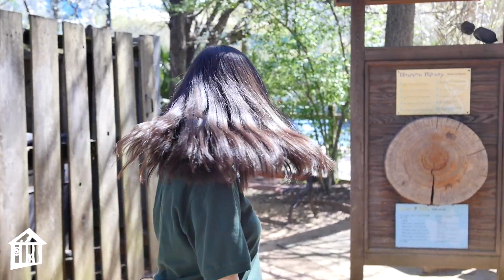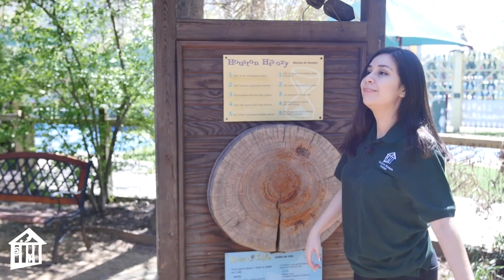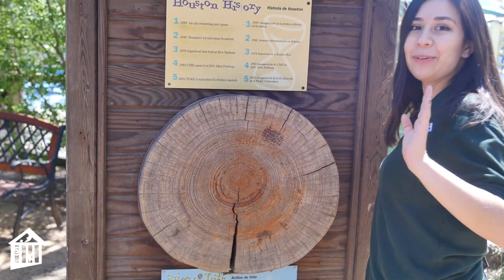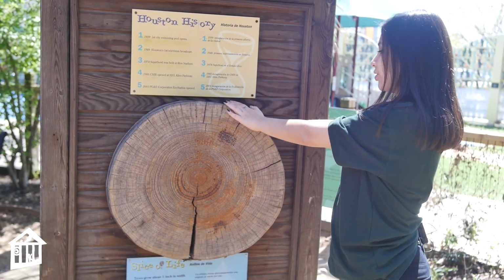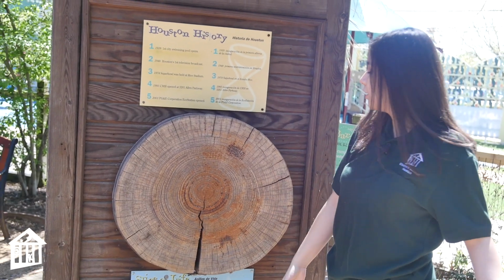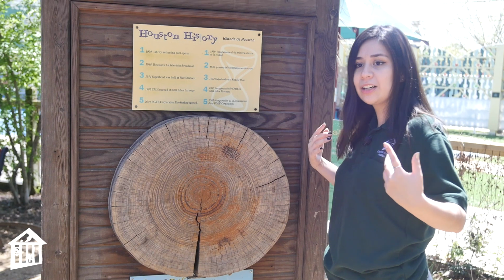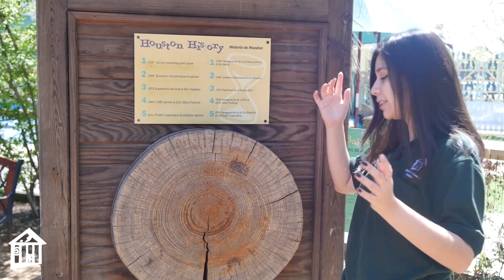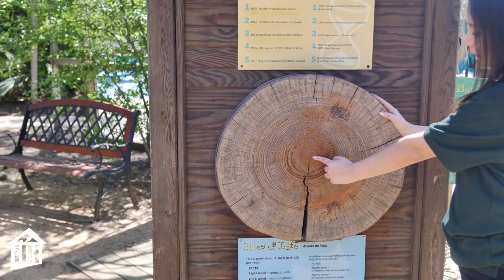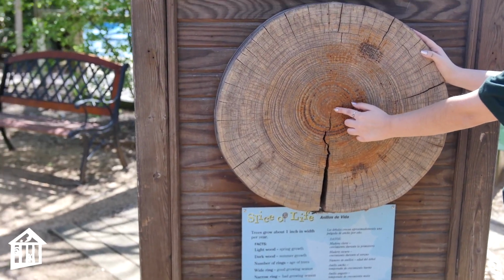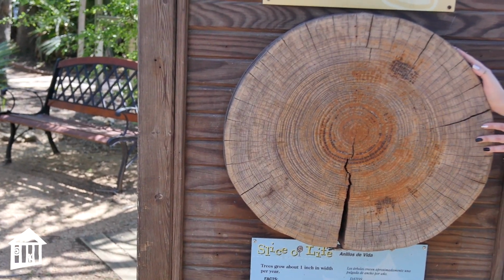Okay, so I'm going to show you something really cool. Follow me. Ta-da! Here we have a tree trunk or a tree cookie where you can see a bunch of rings. Now, each ring is actually a year or a growth season for one of the trees. Now, if you look in the middle, this is where it all started, slowly expanding outwards.